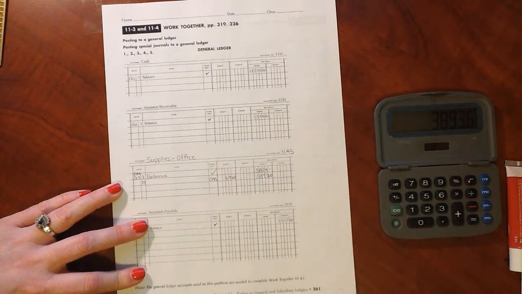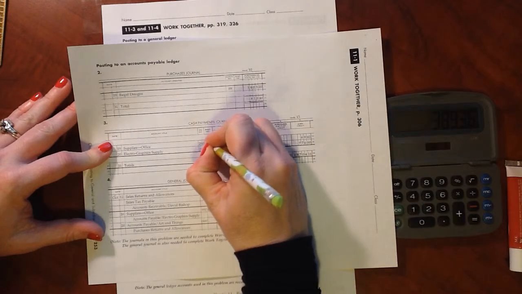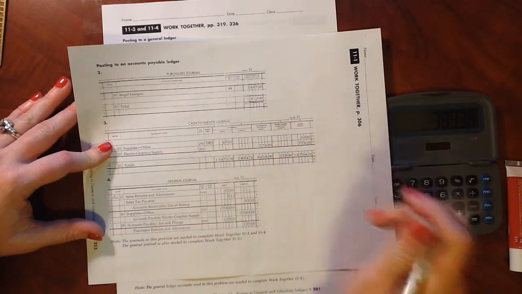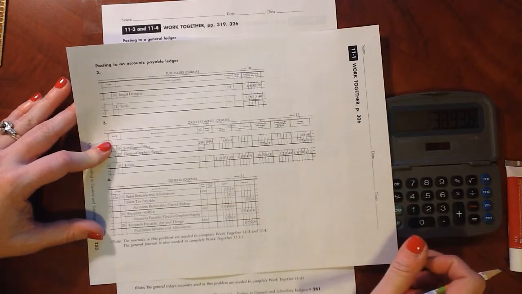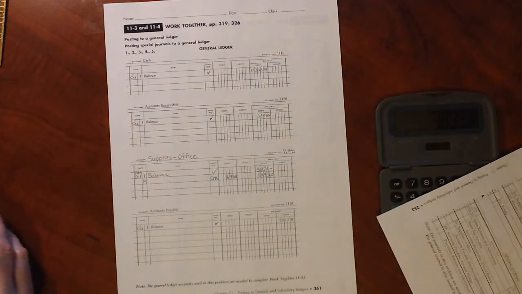And then the number 1145, we take that back to our cash payments journal and put that in the post reference column. That completes step 2.